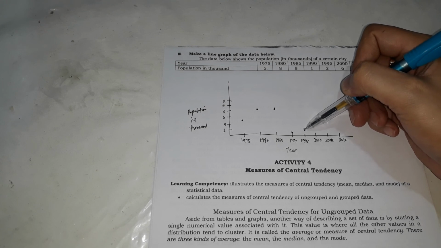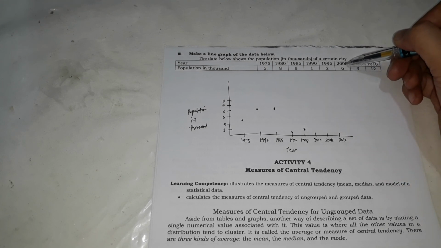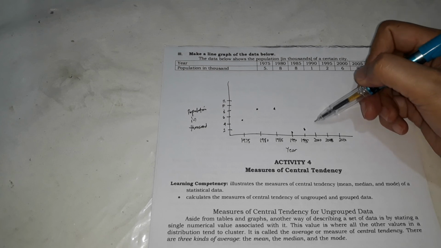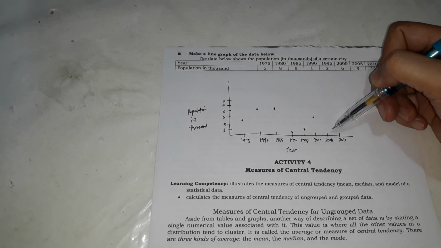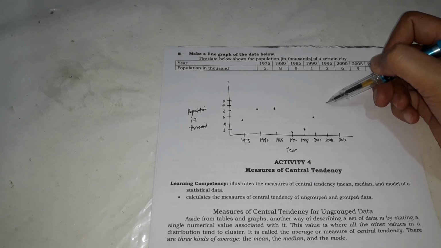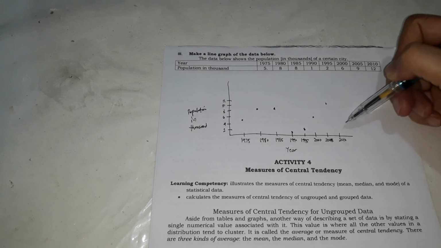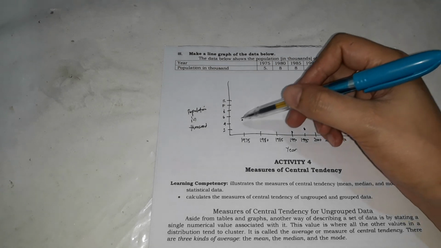So saan kaya napuntang iba? For 2000 it's 6. For 2005 it's 9. Bigla rin siyang dumami. And for 2010 it's 12. So connect.